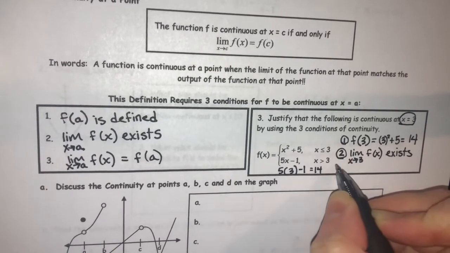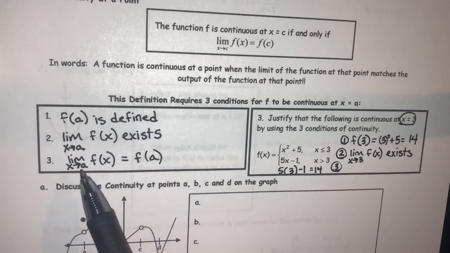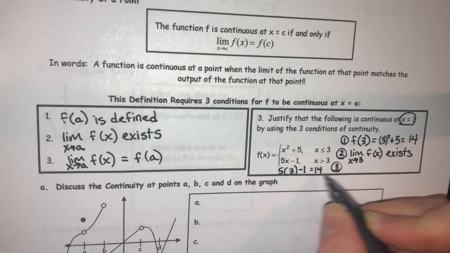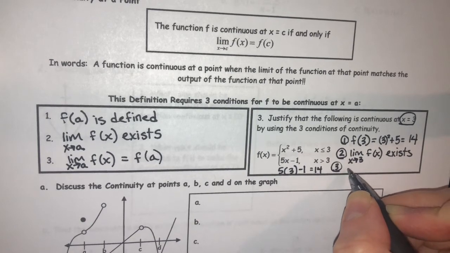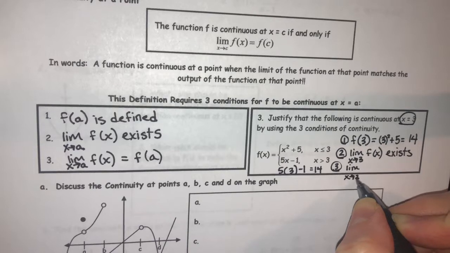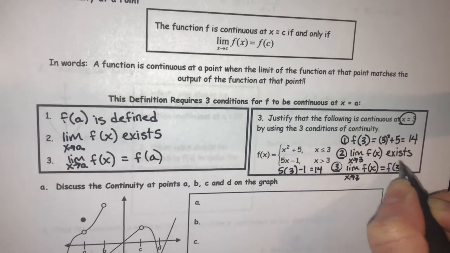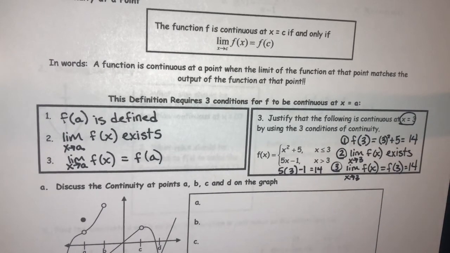And lastly, we need to see if the limit is equal to the function value. And since this was 14 on both pieces, the function and what it was approaching, this is a true statement. The limit as x approaches 3 of f of x is equal to f of 3, which is equal to 14. All three of those are tied together in step 3.